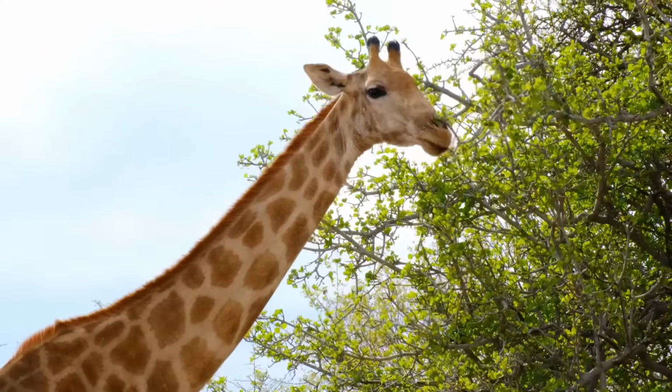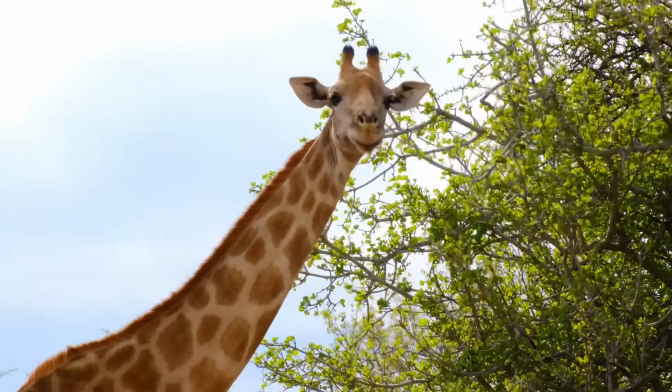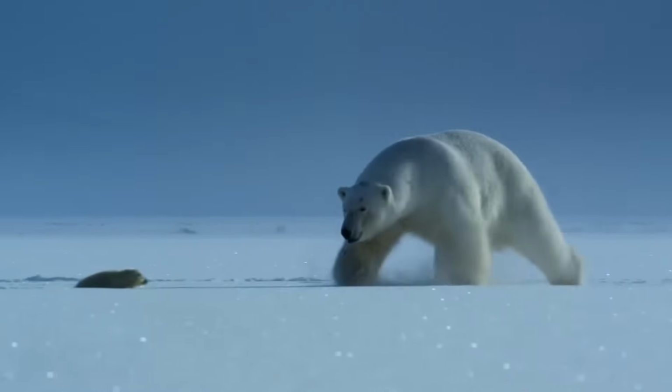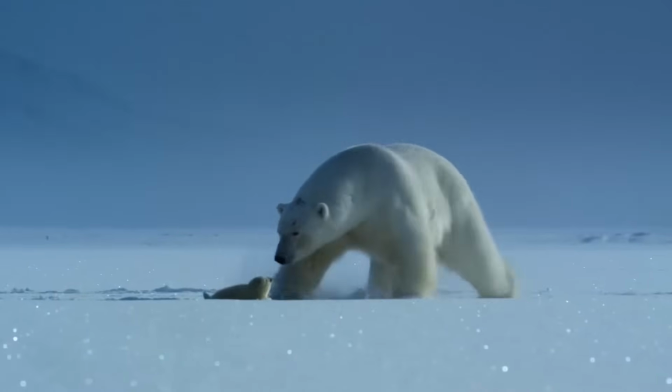Quick rundown on that. Natural selection is basically this process in which we've found that animals evolve different characteristics and traits over time because of the environment they live in. For example, giraffes have long necks and they happen to live in a place where they can reach food on higher trees. Polar bears have white fur and they happen to live in a place where they blend in perfectly for that.